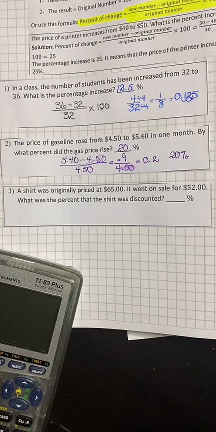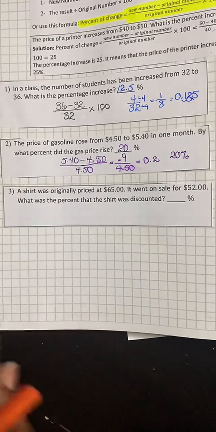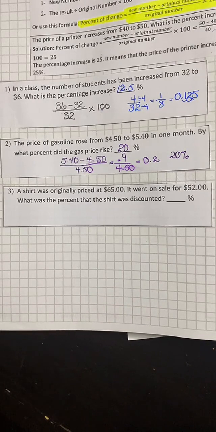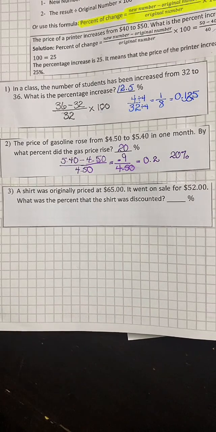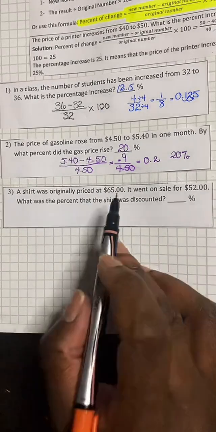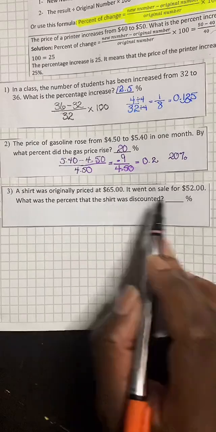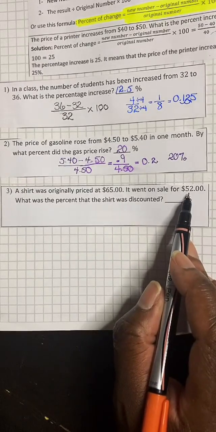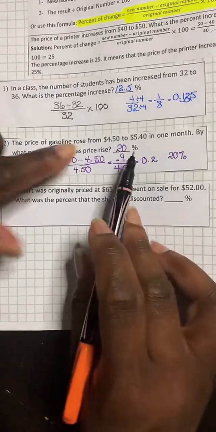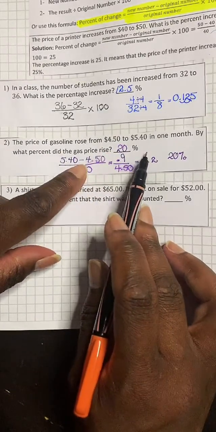Okay. All right. You guys ready to take a look over? All right. So the shirt was originally $65 and it went on sale at 52. So it's not going to be switched around like these were.